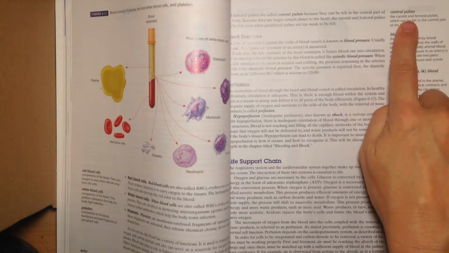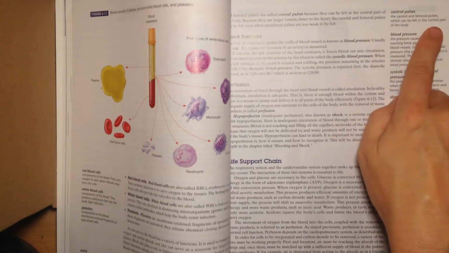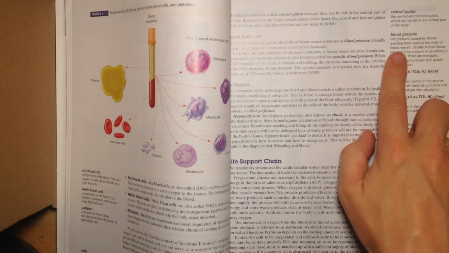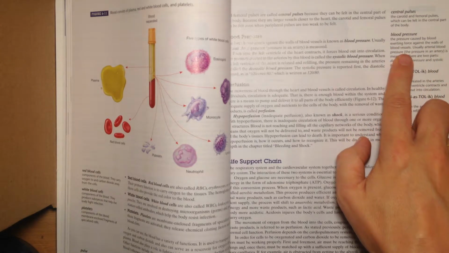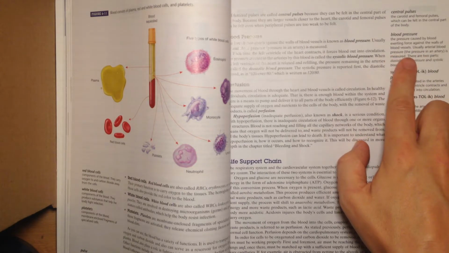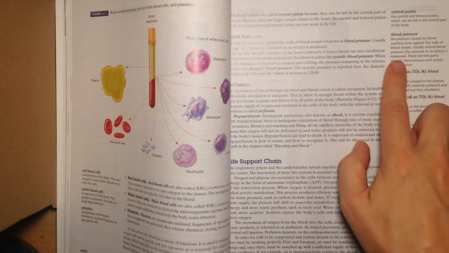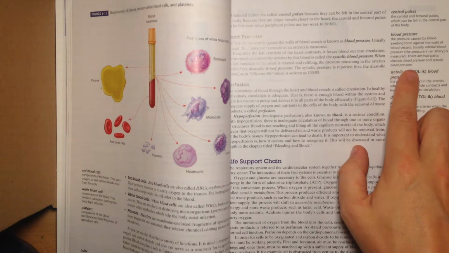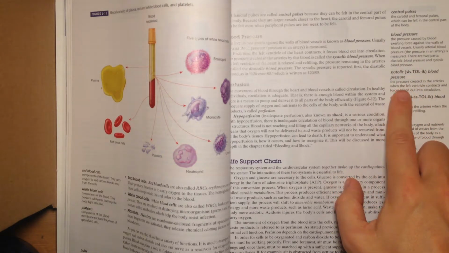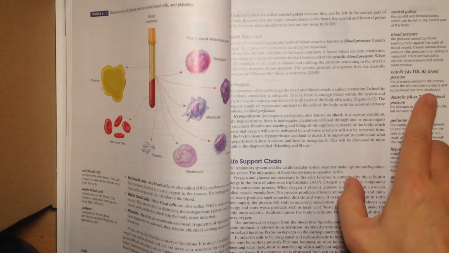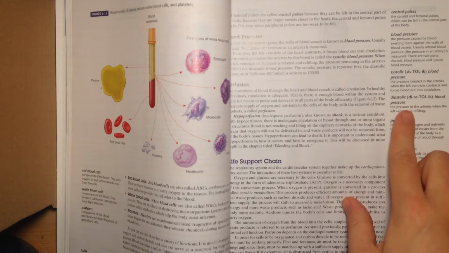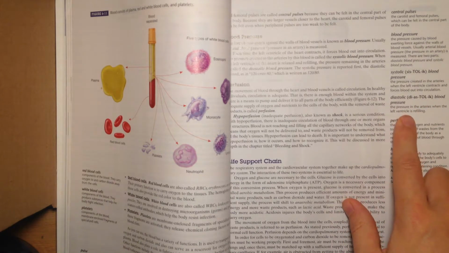So let's review terms. Central pulses, the carotid and femoral pulses, which can be felt in the central part of the body. Blood pressure, the pressure caused by blood exerting force against the walls of blood vessels. Usually, arterial blood pressure, the pressure in an artery, is measured. There are two parts, diastolic blood pressure and systolic blood pressure. Systolic blood pressure, the pressure created in the arteries when the left ventricle contracts and forces blood out into circulation. Diastolic blood pressure, the pressure in the arteries when the left ventricle is refilling.